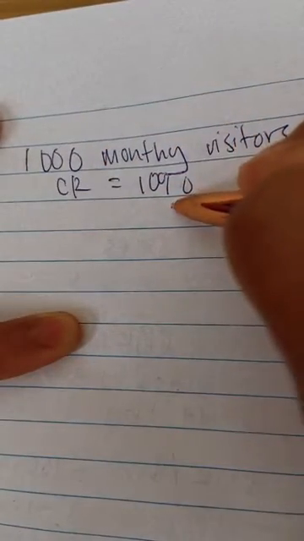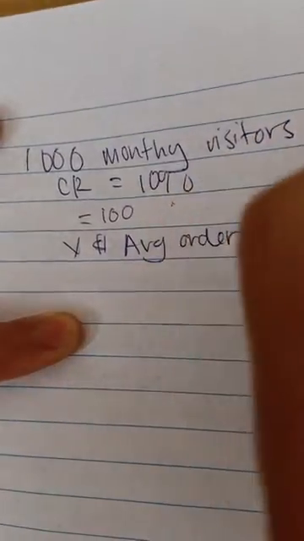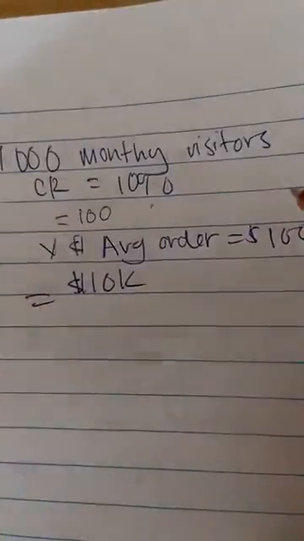Okay, so let's take the same example. Let's say you're getting 1,000 monthly visitors. Let's say in a perfect world, your conversion rate is 10%. Basically, that means out of the 1,000 people that come in, 10% convert to a sale, right? So that gives you your 100 sales. And let's say, like I mentioned, your average order equals $100. That's your 10K month.